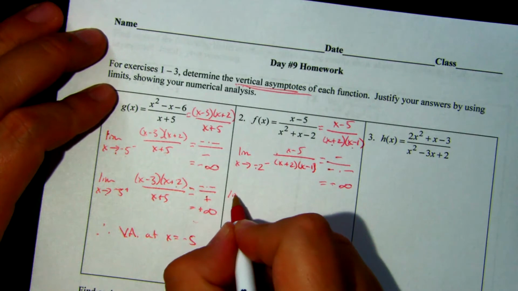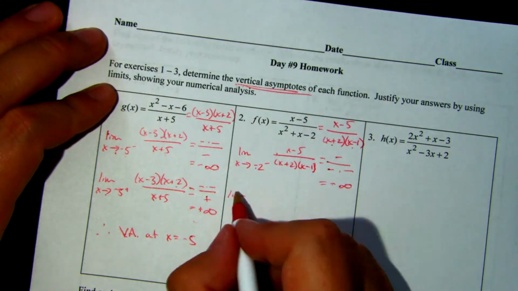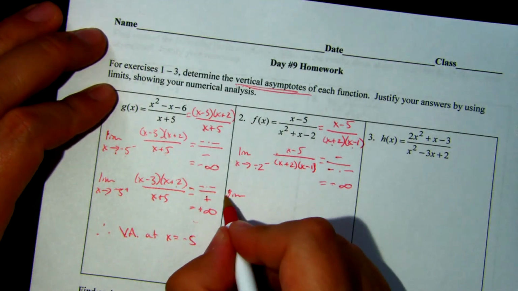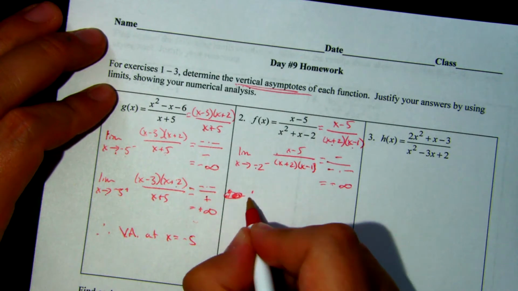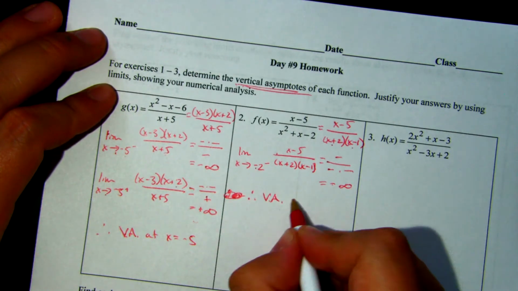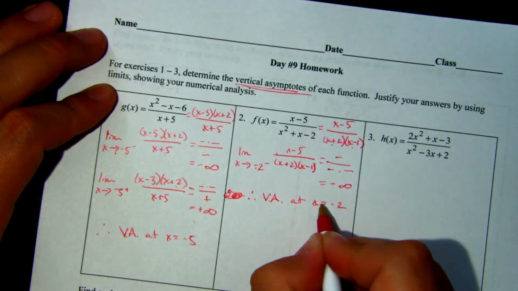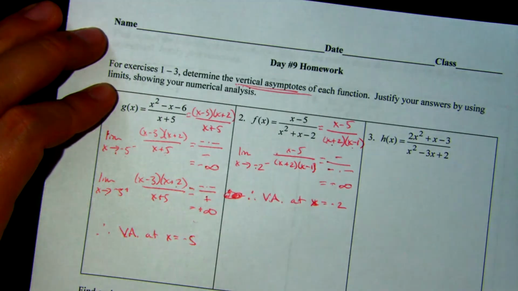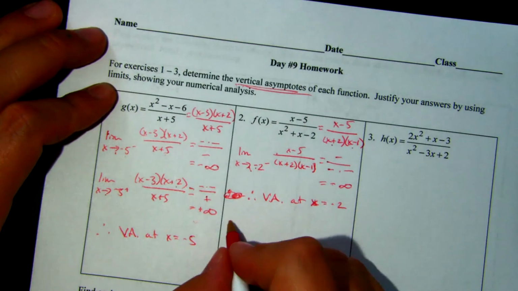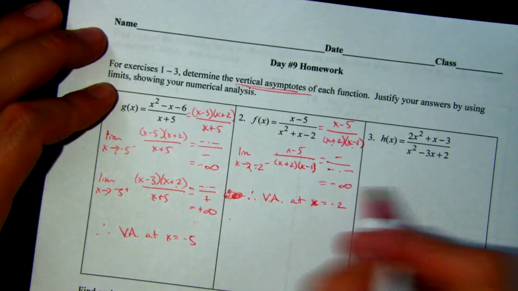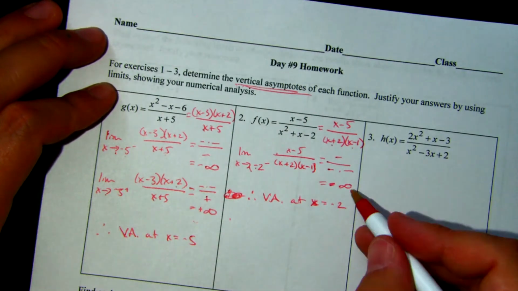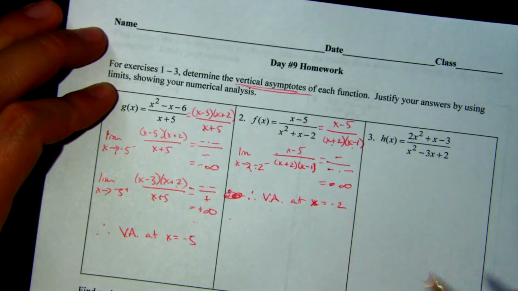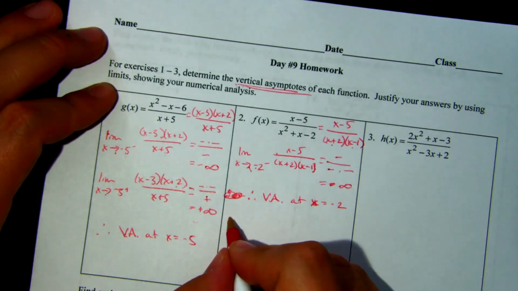And so that's enough to tell me, so I can say, therefore, there's a vertical asymptote at x equals negative 2. Again, I'm just not bothering to show from the right-hand side of negative 2, because it's going to be either positive or negative infinity. I don't really care which. This is enough to tell me that there's a vertical asymptote there.